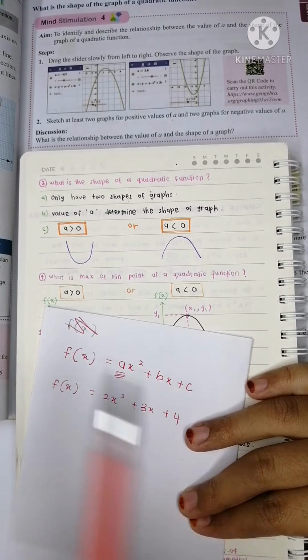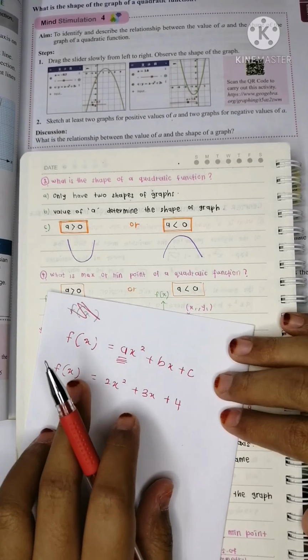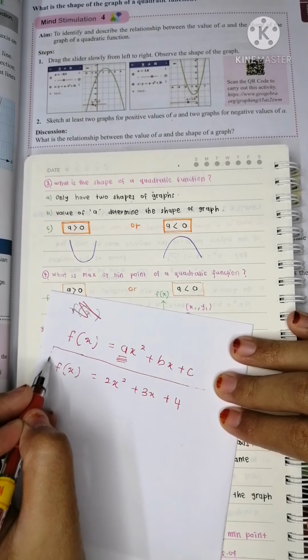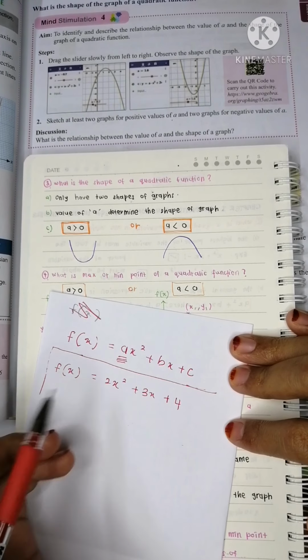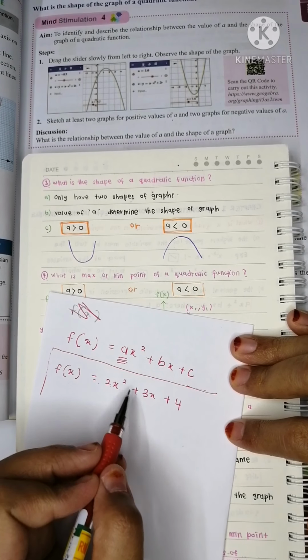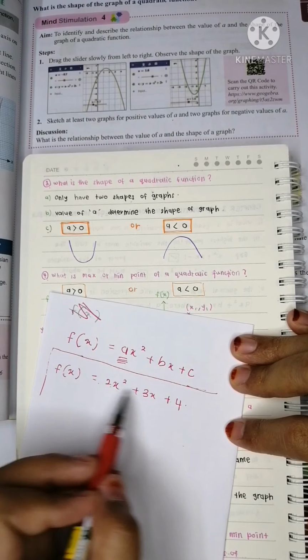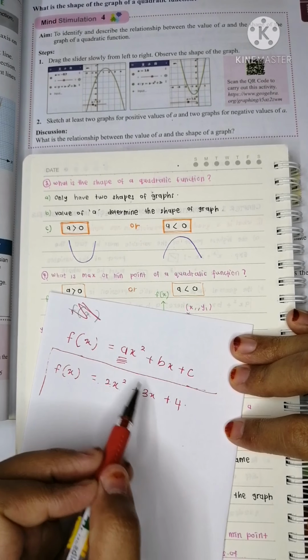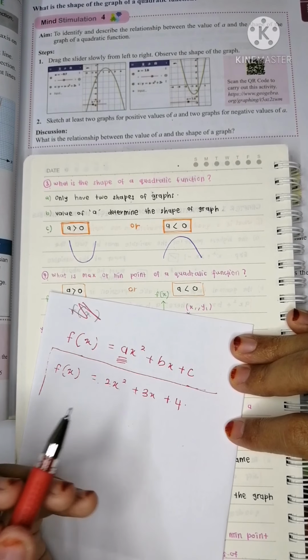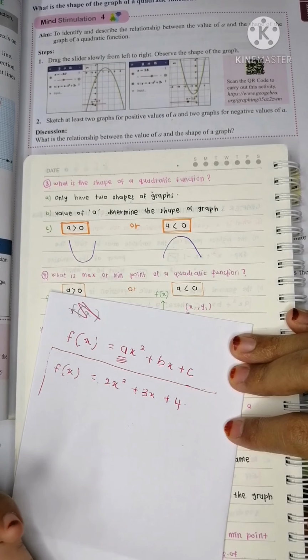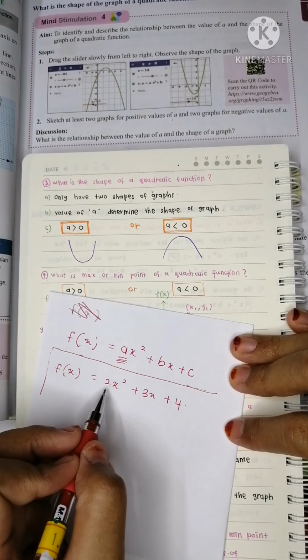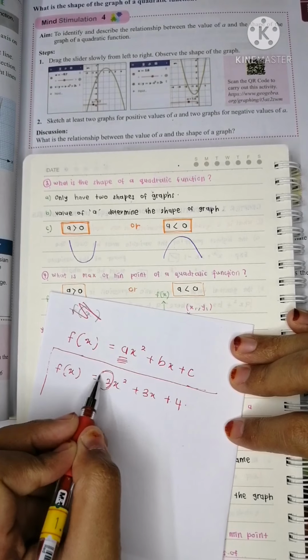Now look at the quadratic function I wrote here: f of x is equal to 2x squared plus 3x plus 4. If the question gives you this quadratic function and asks you to determine the shape of the graph, what should you do? You should look at the value of a here.